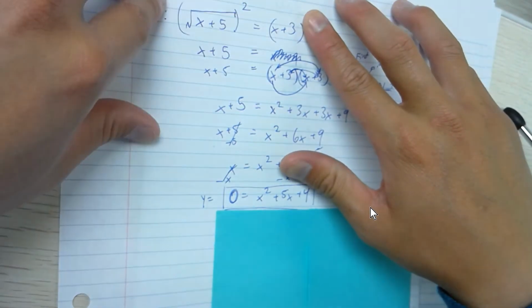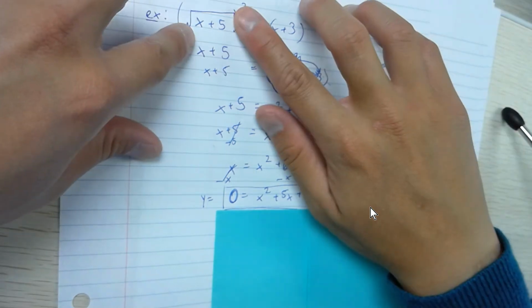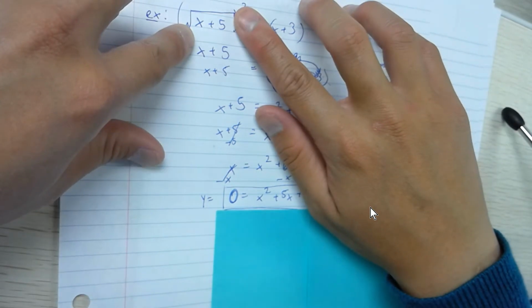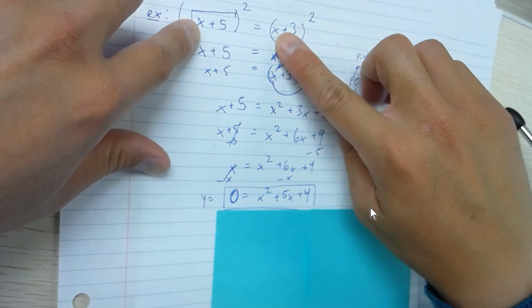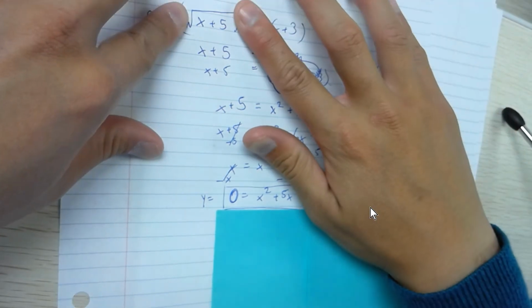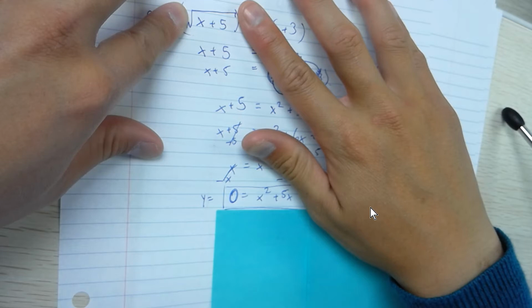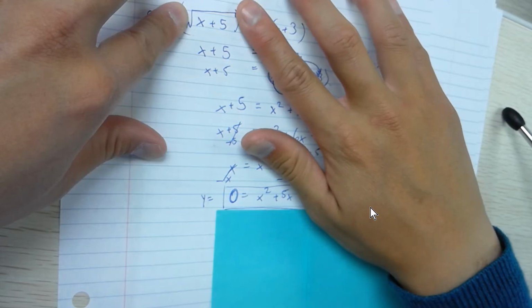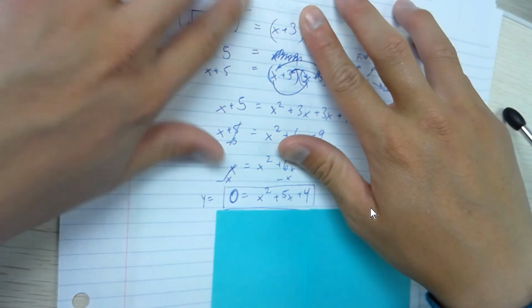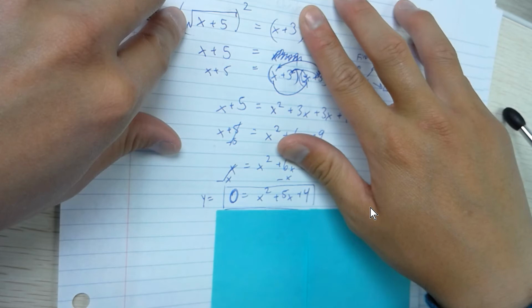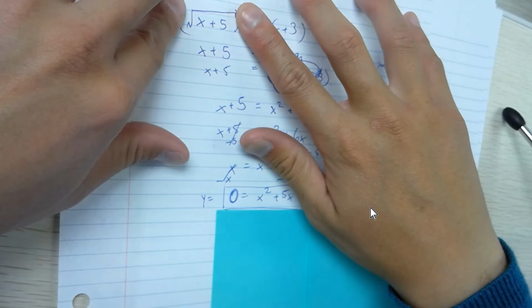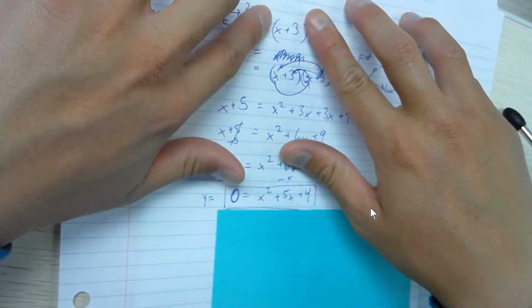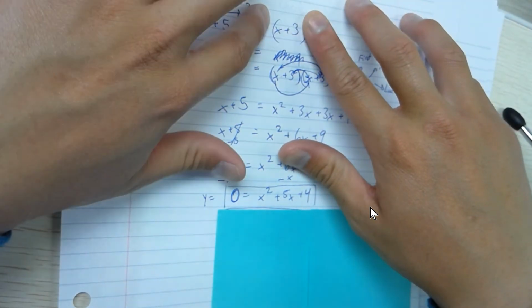Let's think of some random numbers. I'm going to say 6. Why not? I'll make x equals 6. That means x equals 6 has to be replaced in both of these. Let's see if that's true. 6 plus 5, the square root, that would be 11. So the square root of 11 is equal to 6 plus 3, which is 9. That's not true. Okay, so that's not right. Let's come up with another number. I'm going to say x equals 10. 10 plus 5 is 15. The square root of 15 is equal to 10 plus 3. The square root of 15 does not equal 13.